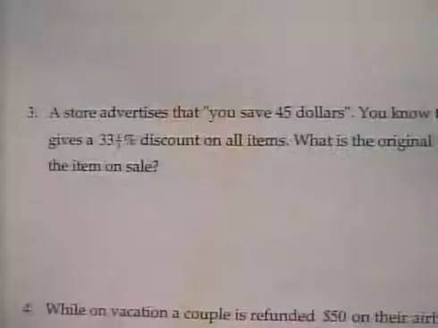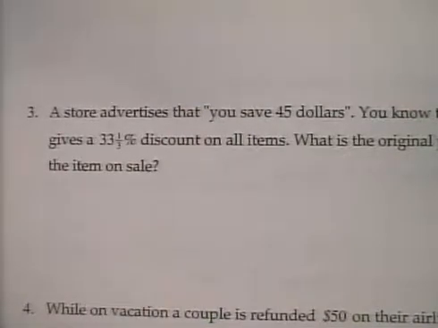Okay. This is a neat problem because there are a whole bunch of answers that are all wrong, but they're close. A bunch of answers that technically are all wrong, but close. So, a store advertises, you save $45, and it was a what? 33.33% discount. So you get the discount rate, not the discount, but the rate of discount. You're given a percent, and you save $45. What am I hunting for?